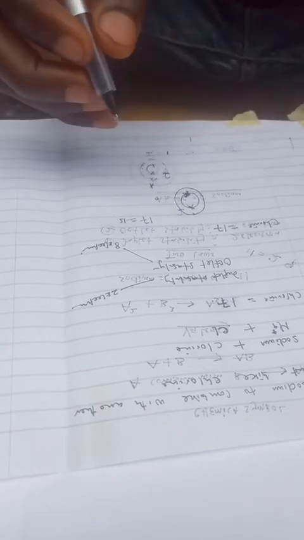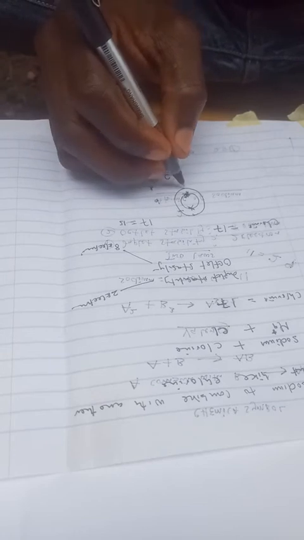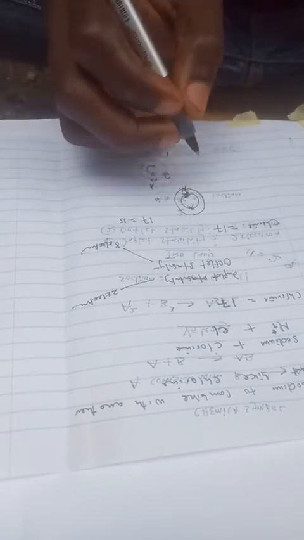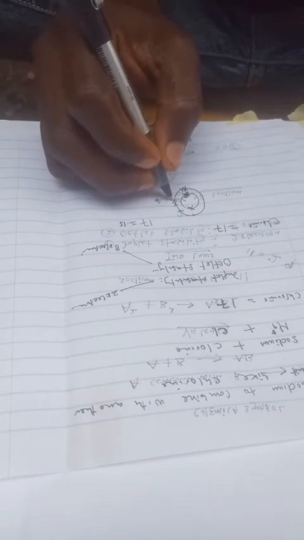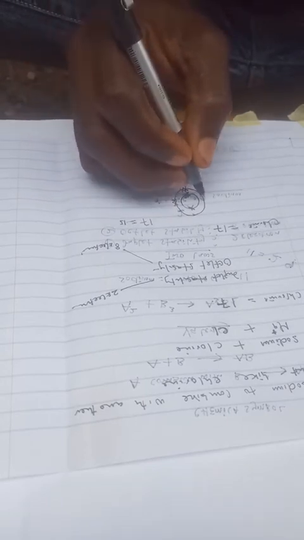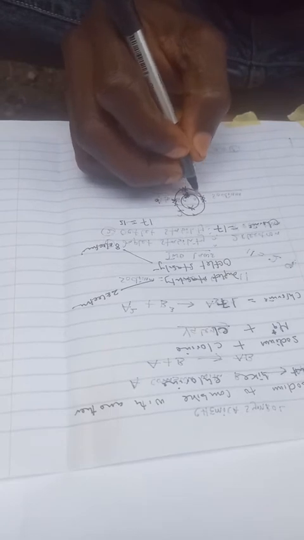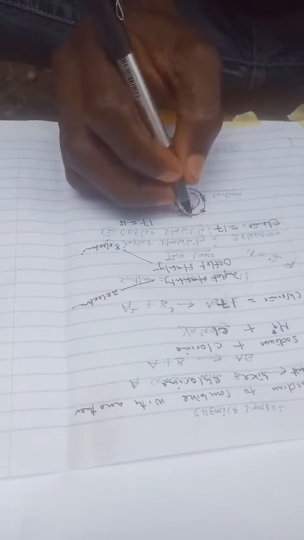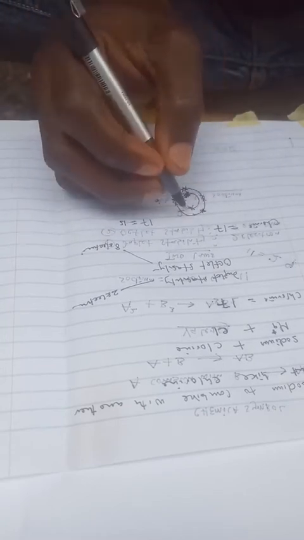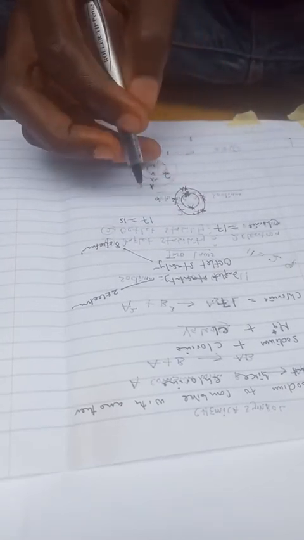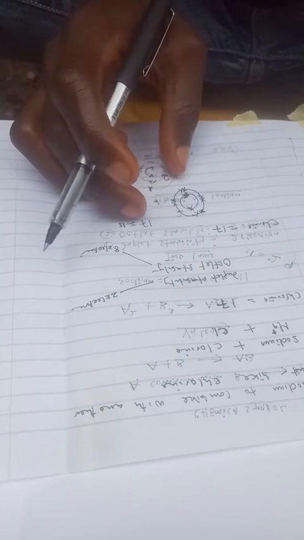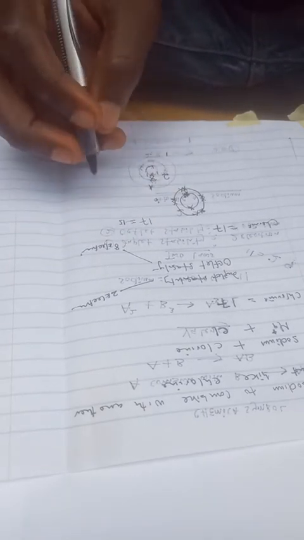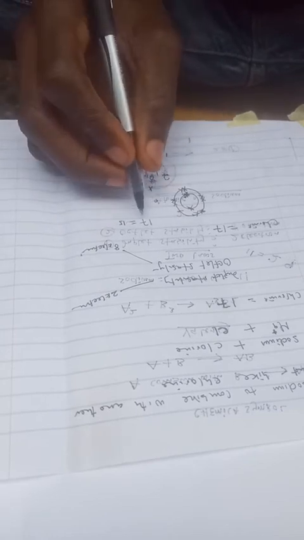So we put another shell here where we'll put our 8 electrons, because this is the outermost shell. I will put my 8 here. 2 plus 8 is 10, so we still have 7.